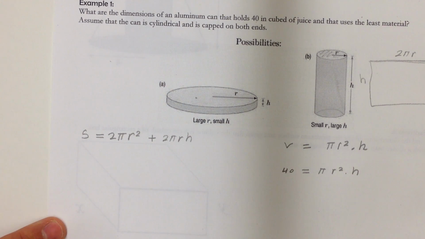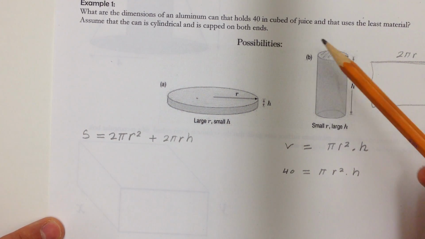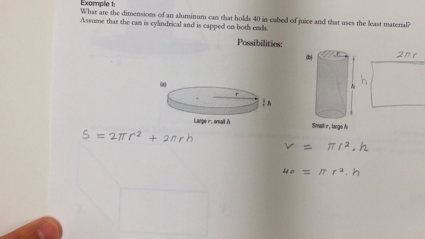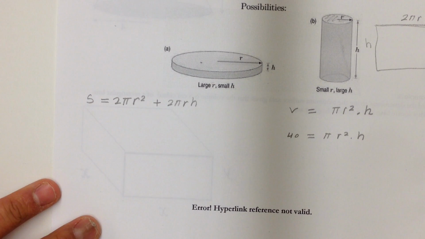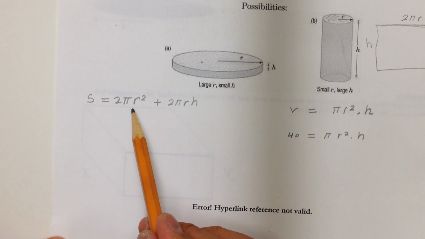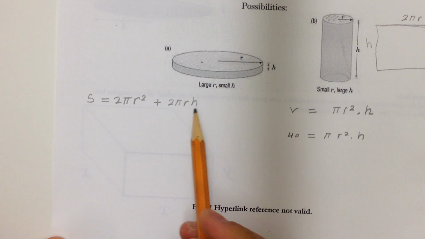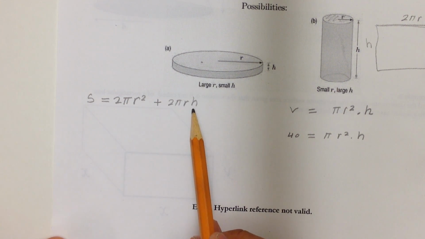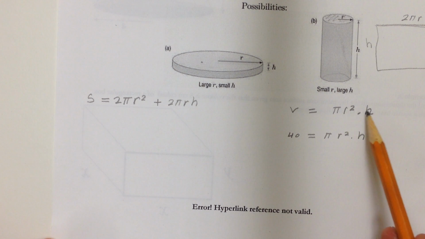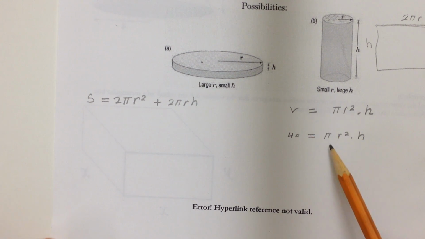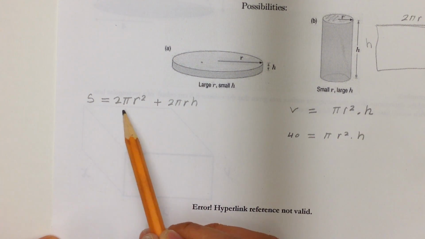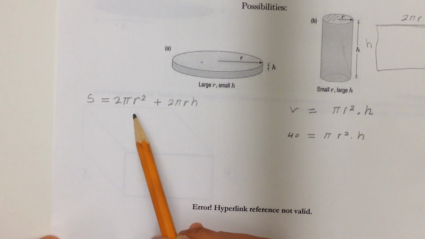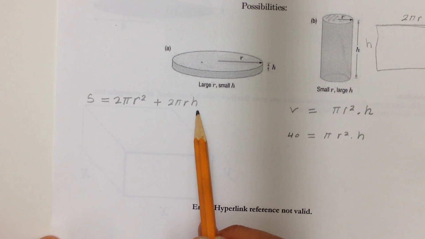Now you might wonder how this information is going to help us minimize the surface area. Well, right now the formula for the surface area involves two variables, r and h. We want to use this additional information to somehow reduce the surface area formula down to just either r or h.